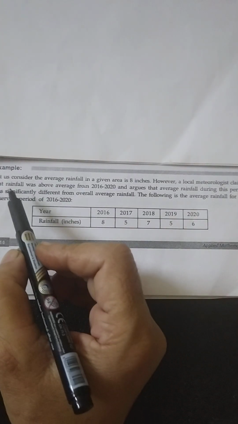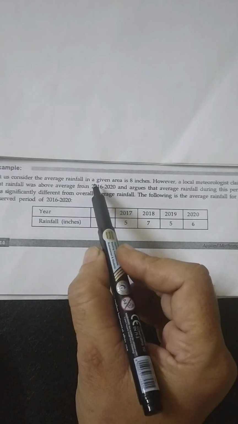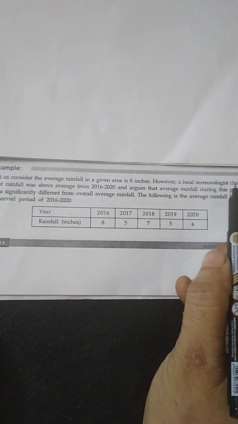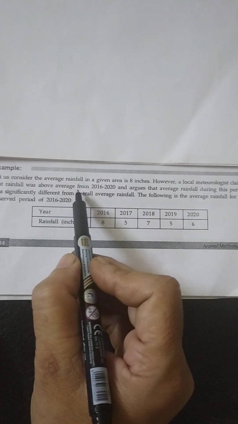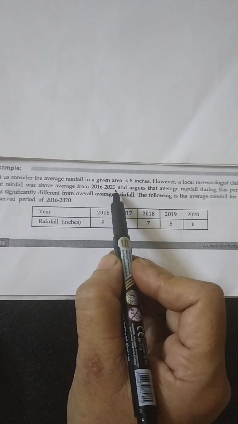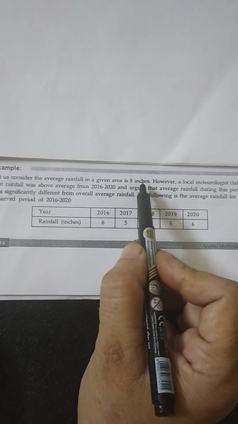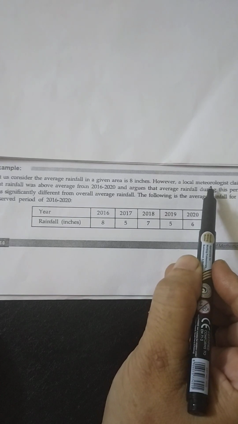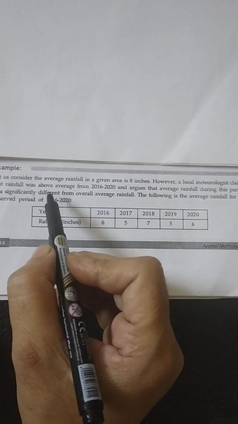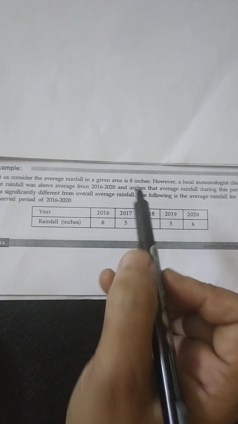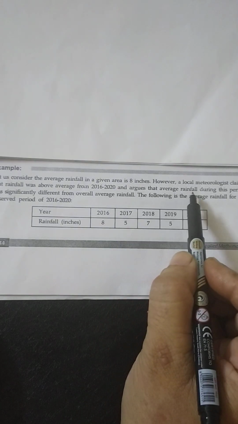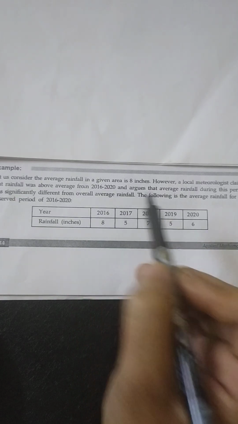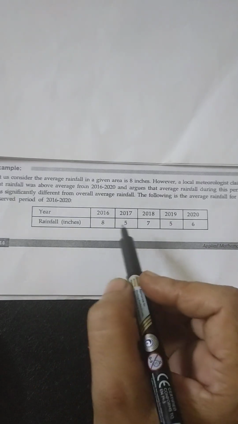In this question we are given, let us consider the average rainfall of a given area is 8 inches. However, a local meteorologist claims that the rainfall was above average from 2016 to 2020, and argues that the average rainfall during this period was significantly different from the overall average rainfall. The data is given as this, right?